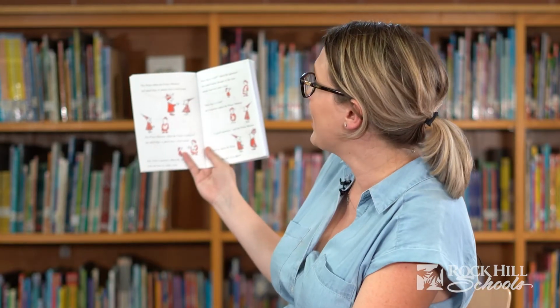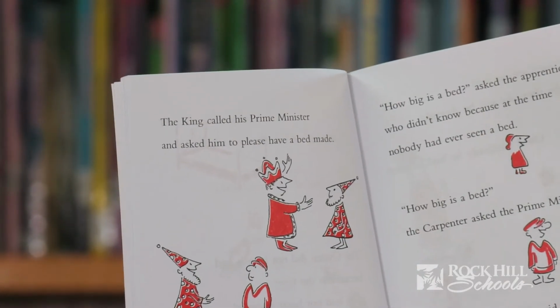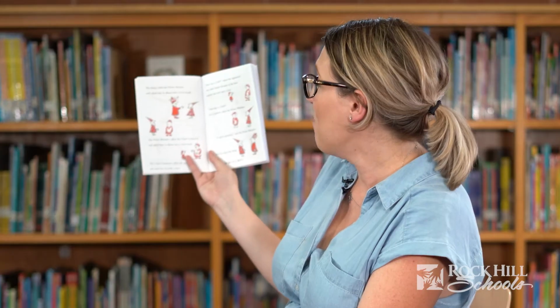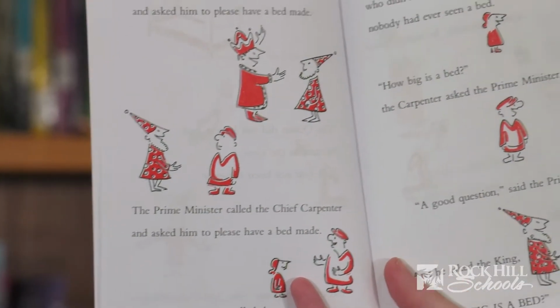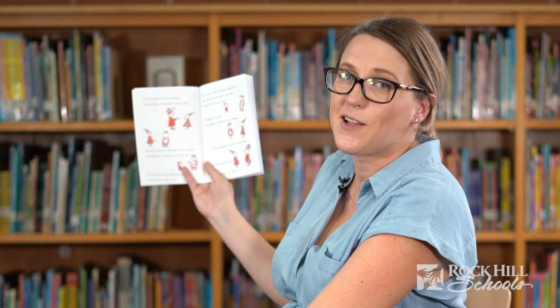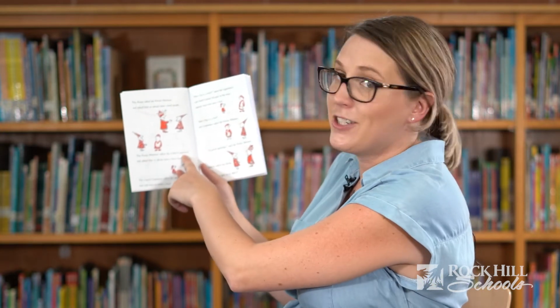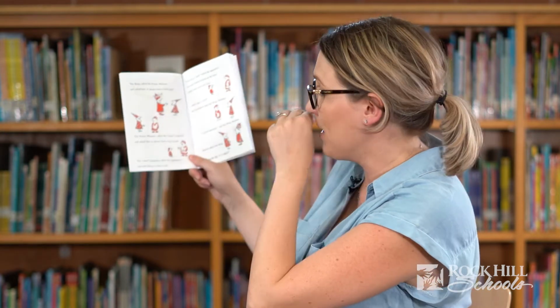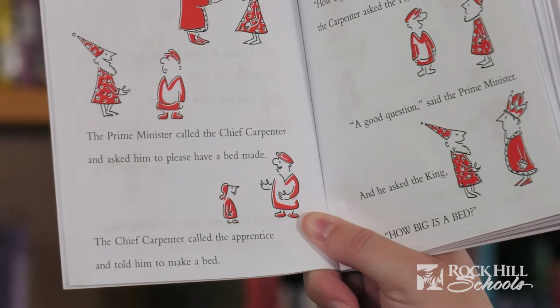The king called his prime minister and asked him to please have a bed made. The prime minister called the chief carpenter and asked him to please have a bed made. A carpenter is someone who builds something. So the chief carpenter was the guy in charge of building things for the king. The chief carpenter called the apprentice and told him to make a bed.